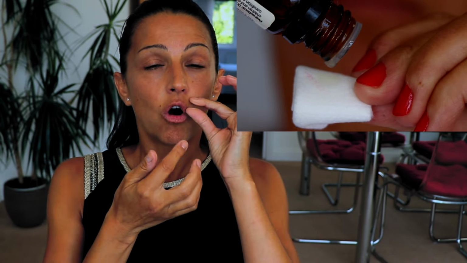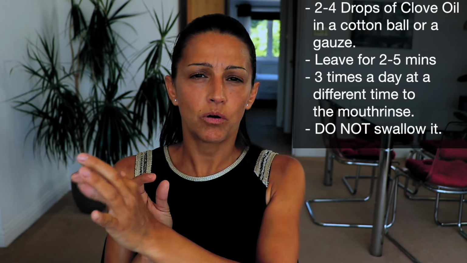So what you can do is take a cotton ball and then use 2 to 4 drops on that cotton ball. Then place that cotton ball on top of the gum where the abscess is, leaving it in between the abscess and your internal lip. It can be in your front area or at the back or anywhere. So in between your cheek or your internal lip and on top of the abscess, and just leave it for about, I would say, 2 to 5 minutes, and then remove that cotton ball, and that's it.